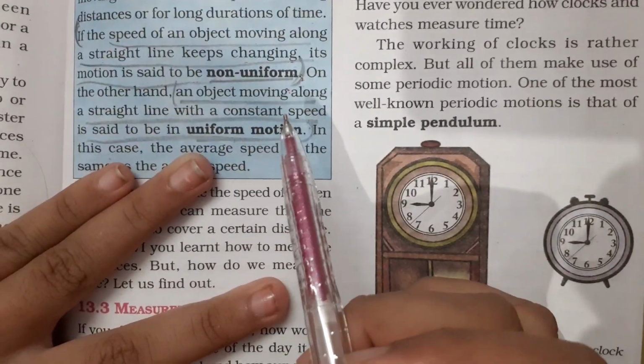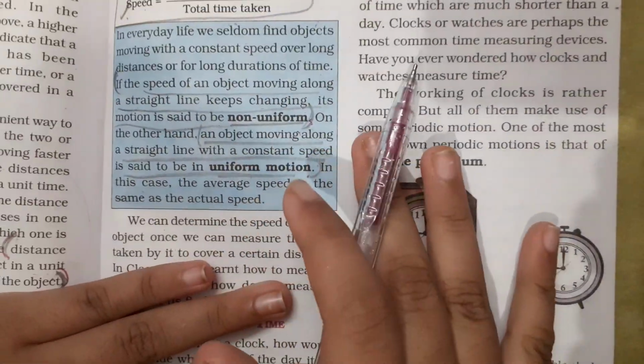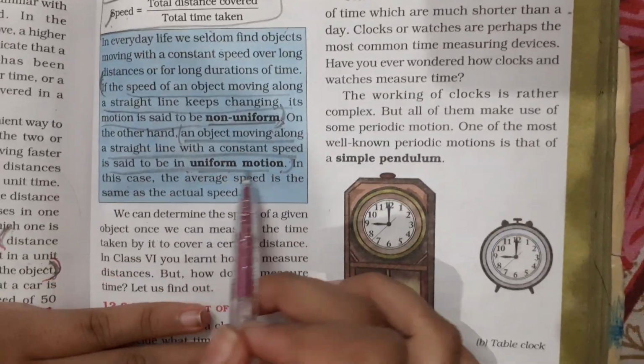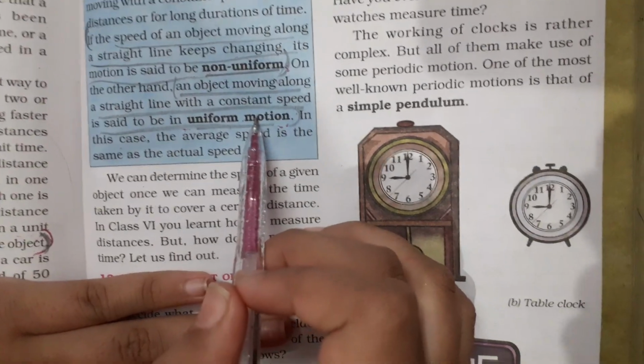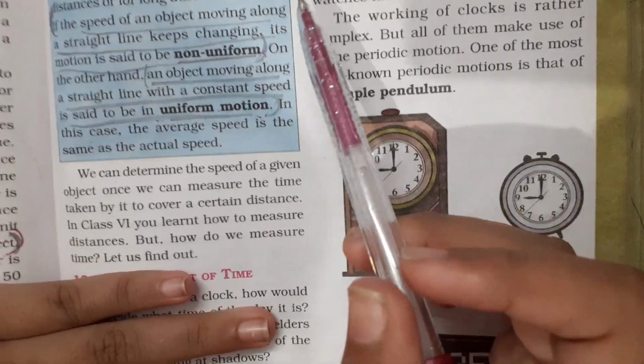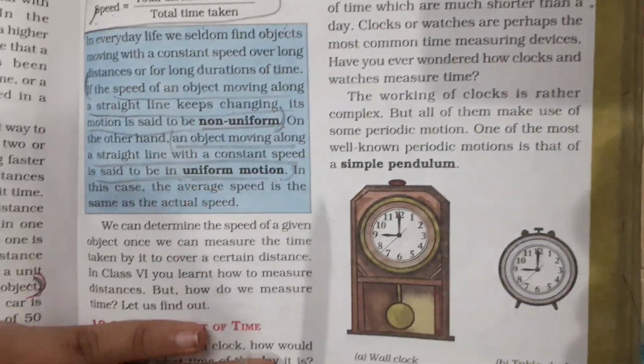And on the other hand, if the object is constantly moving straight, this is said to be a uniform motion. So it's a simple difference between these two. It is very simple. You should read out this box again. You will finally get it.